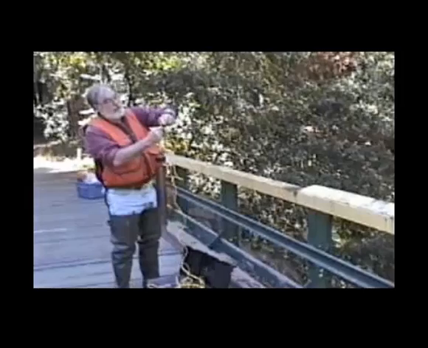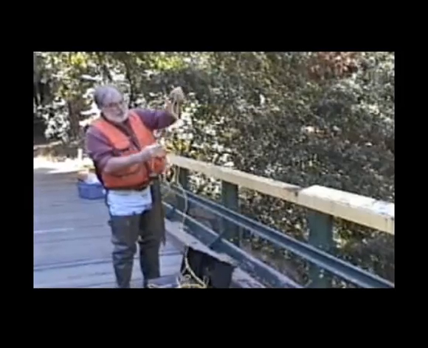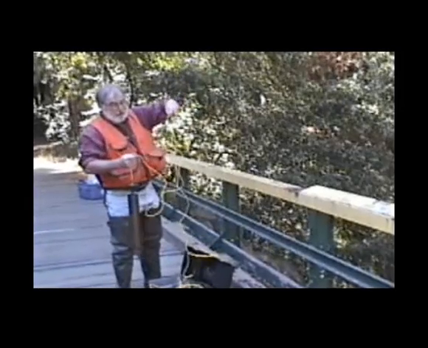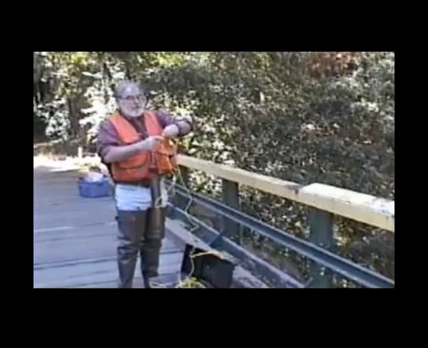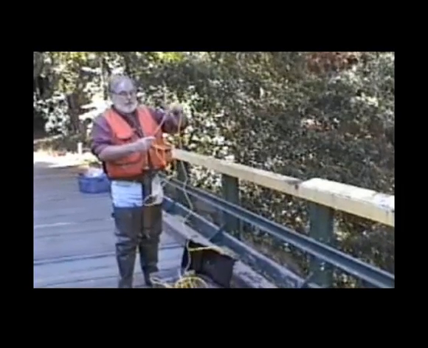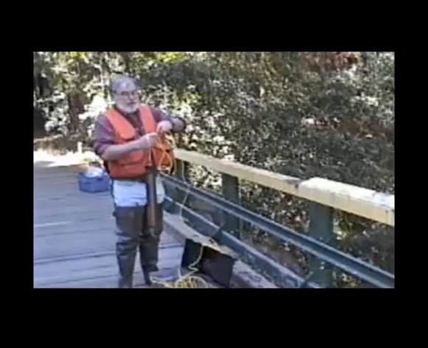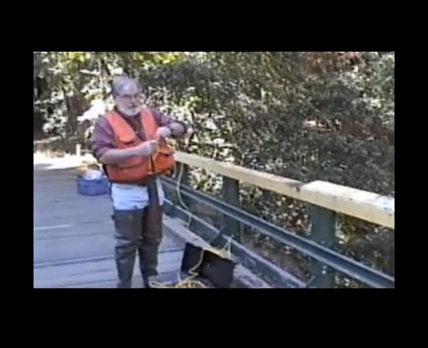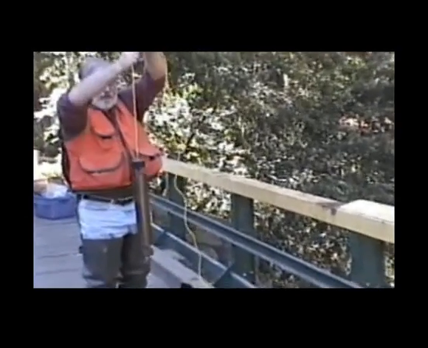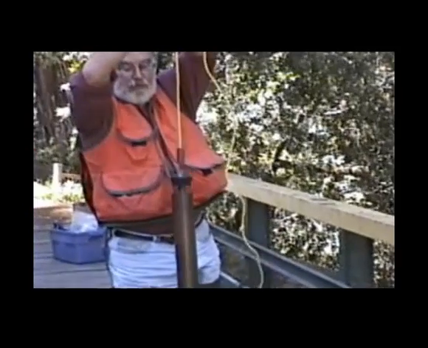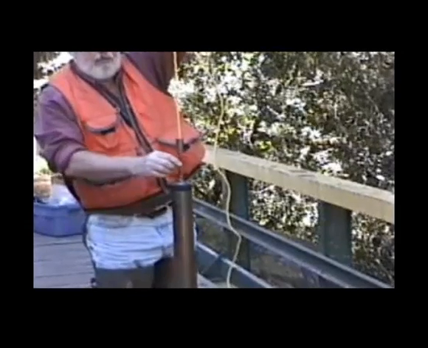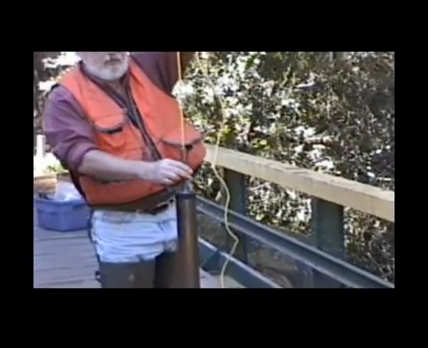You can't see it very well, but it's a black mark that's 1 meter. And when it reaches the desired depth, a brass weight called a messenger is lowered on the line. The messenger strikes the opening device and the sampler closes, trapping the water at that desired depth.